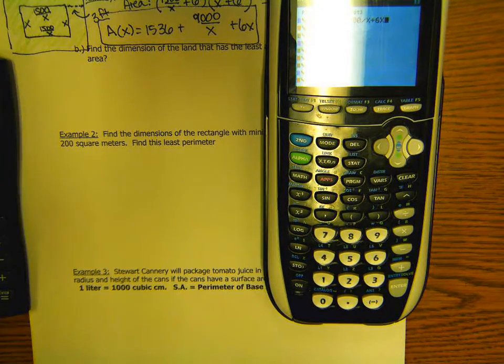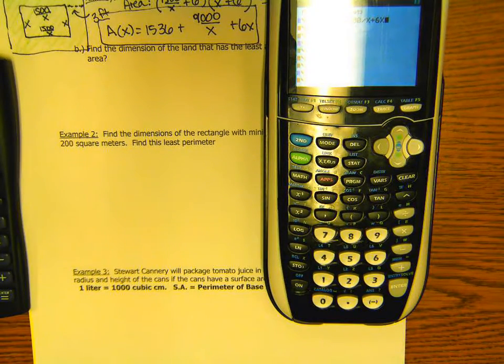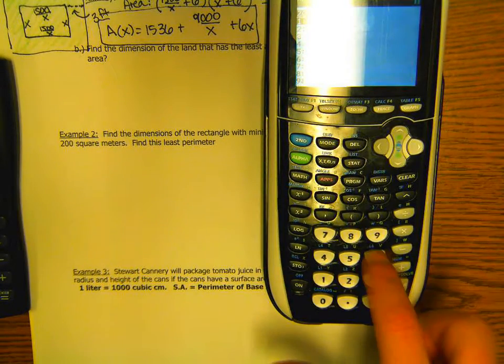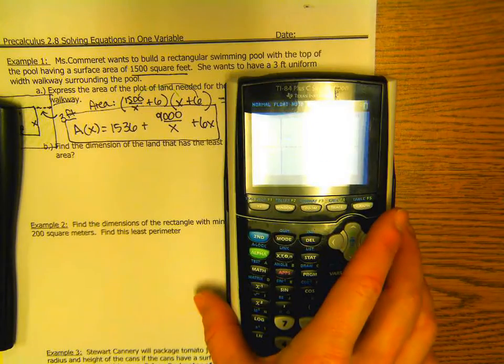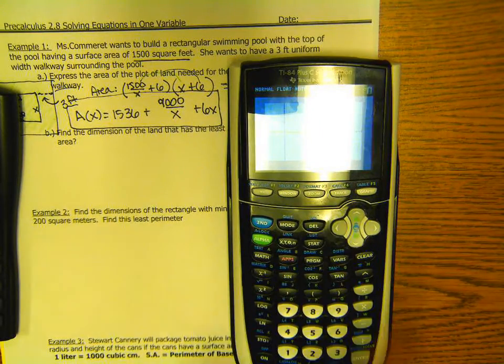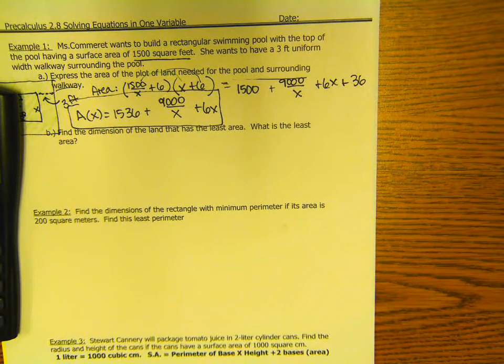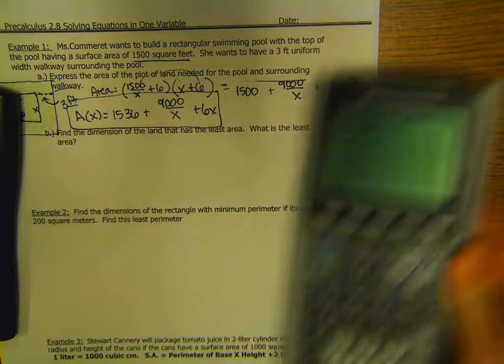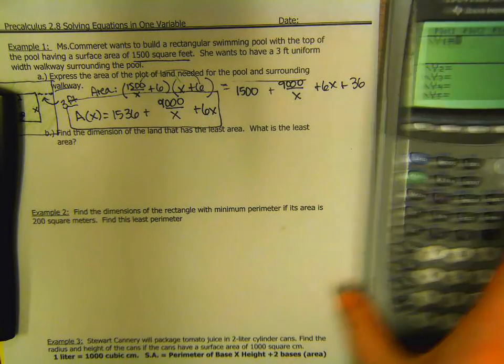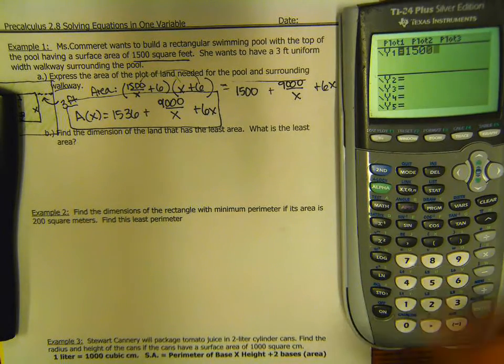Thanks. All right, so we're going to graph this. Let's see if we can see with just a standard window. Ooh. Gosh, the glare though. I got to type it in.